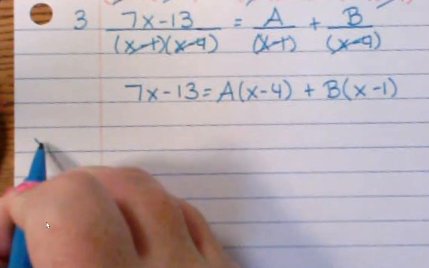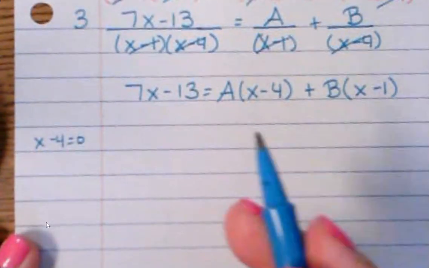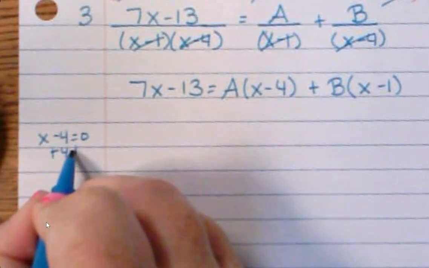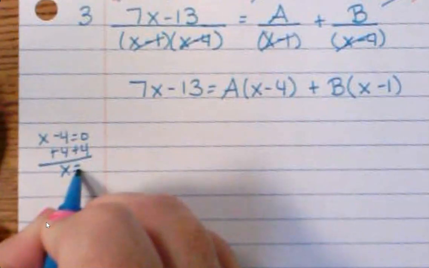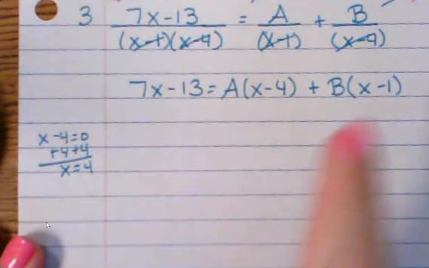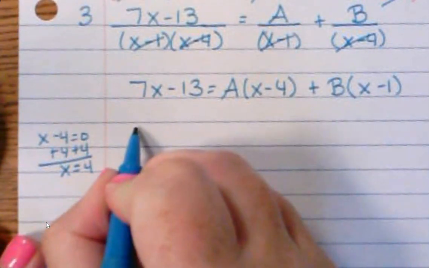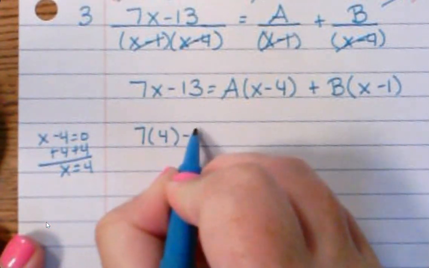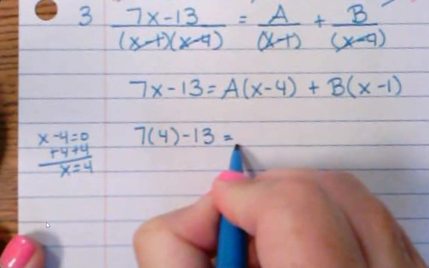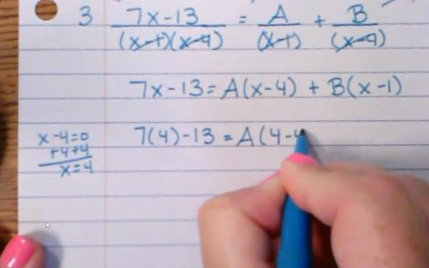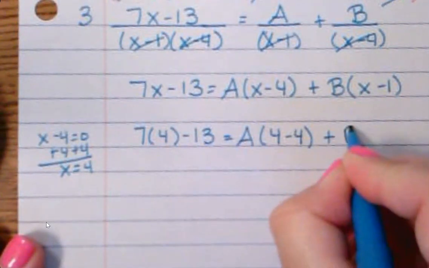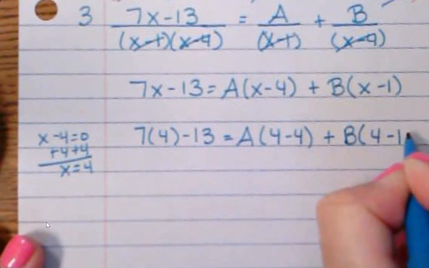Okay, so here we're going to take x minus 4, set it equal to 0, add, and we get x equals 4. Remember, we're going to do that again with the negative 1. So we're going to plug 4 in: 7 times 4 minus 13 equals a times (4 minus 4) plus b times (4 minus 1).